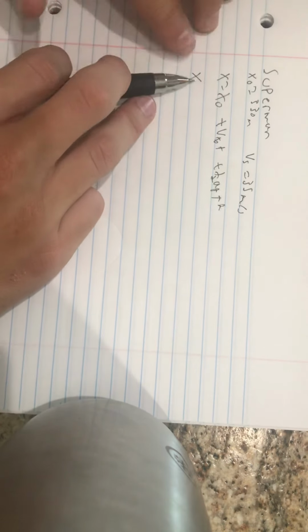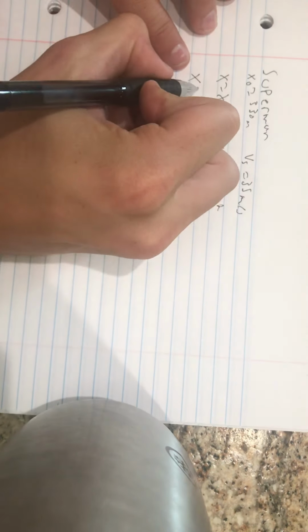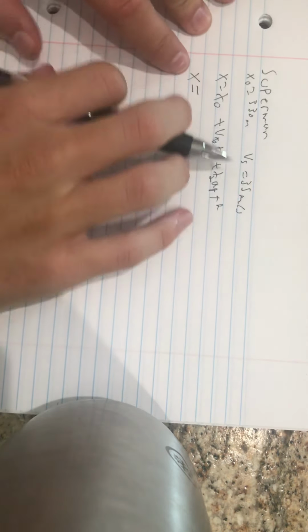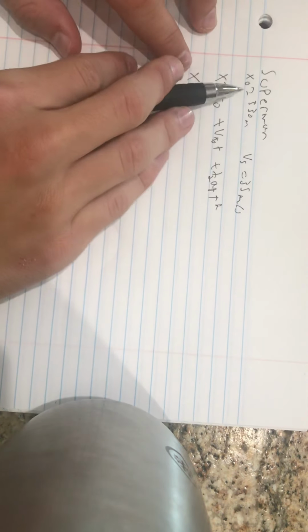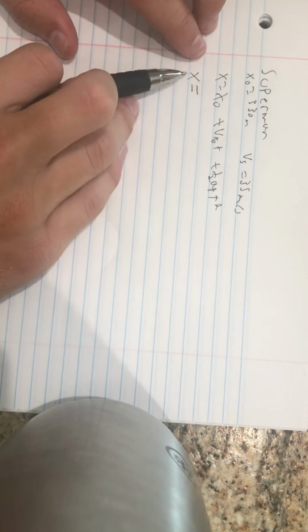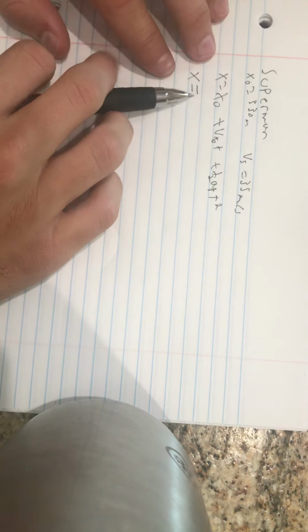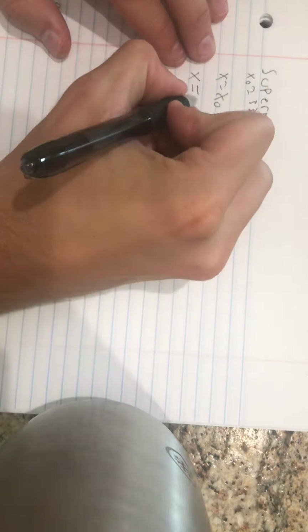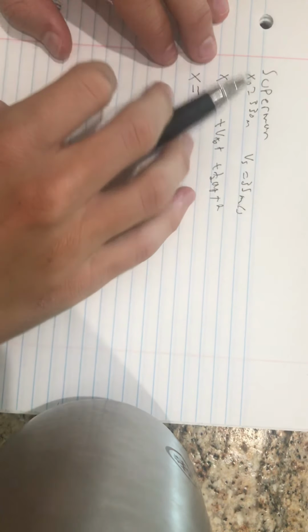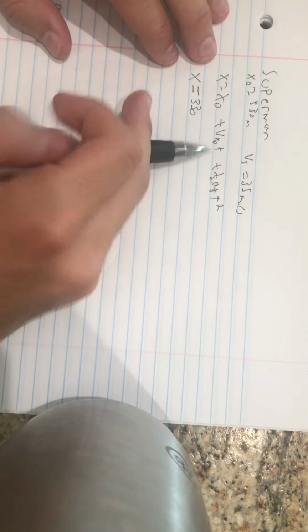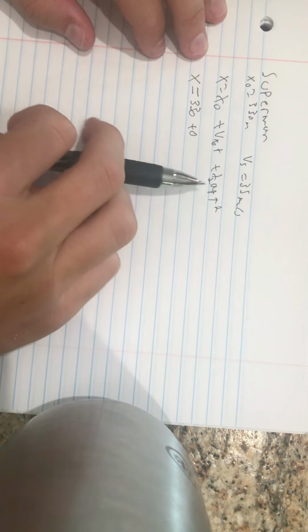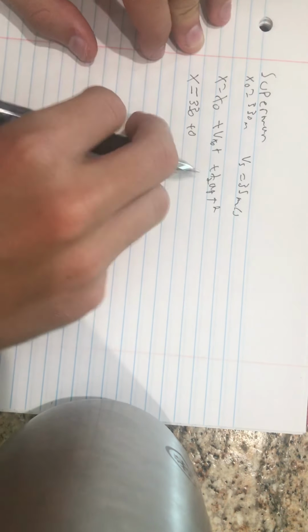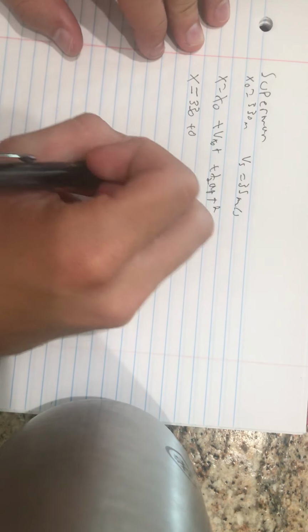So we have to create two separate equations for this. So here we have x, that's what we're trying to figure out. We're going to set these equal to each other. So we're going to create an equation for Superman and an equation for the rock. X is equal to, so let's think about the rock. The initial position for the rock is 330. Was there an initial velocity? No. And was there an acceleration? The answer is yes. We have the acceleration of gravity.